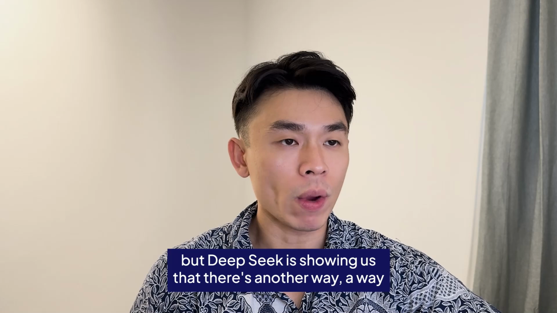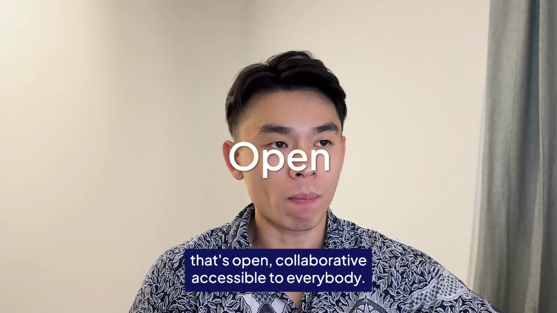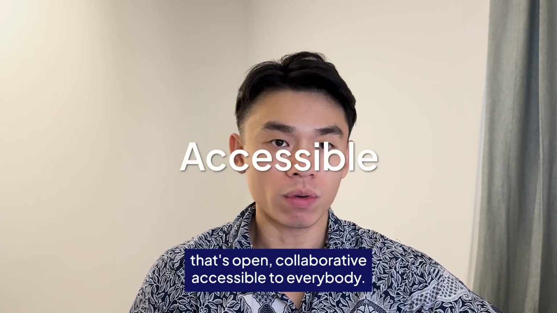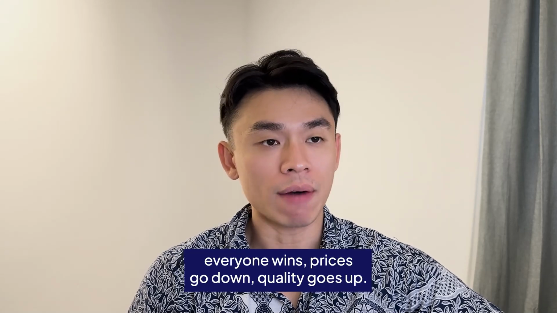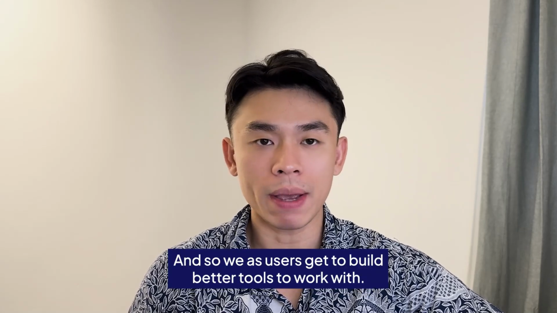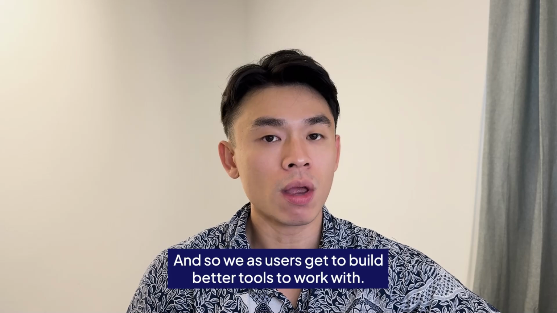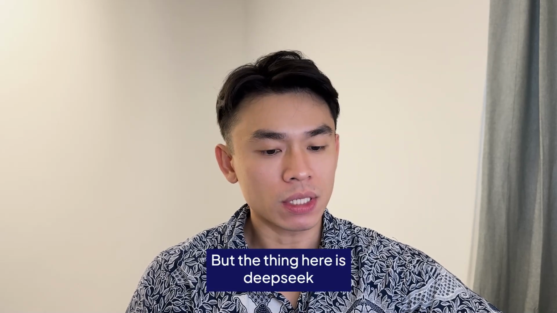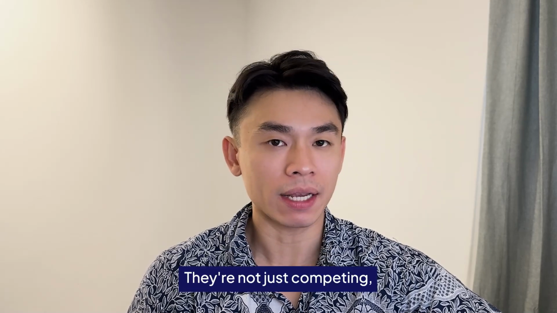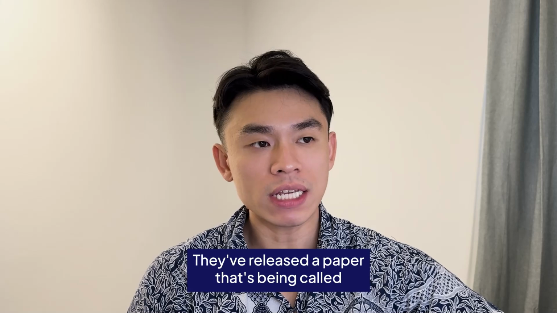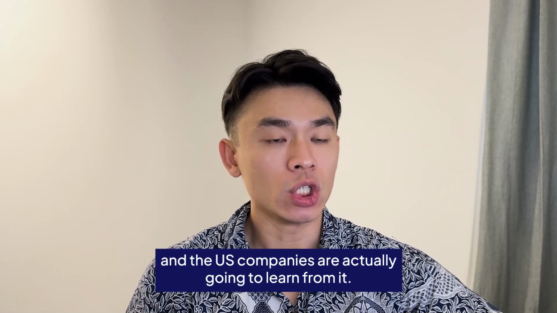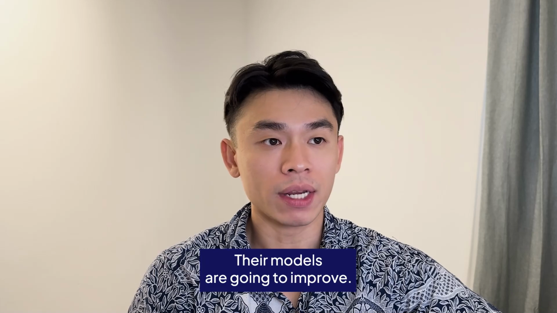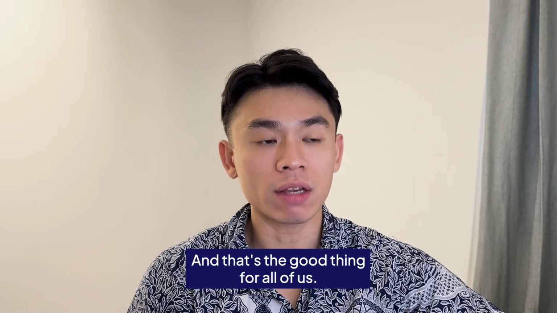But DeepSeek is showing us that there's another way, a way that's open, collaborative, and accessible to everybody. And that's why I'm so pumped, because when you have competition, everyone wins. Prices go down, quality goes up, and we as users get to build better tools to work with. DeepSeek isn't just competing, they're actually leading this game now. They've released a paper that's being called one of the best ever written in AI research, and US companies are going to learn from it. Their models are going to improve, and that's a good thing for all of us.